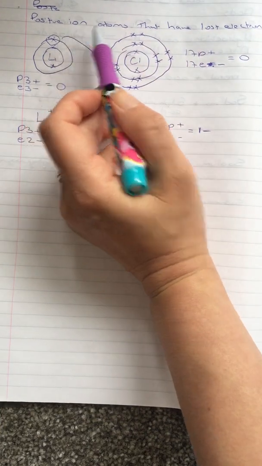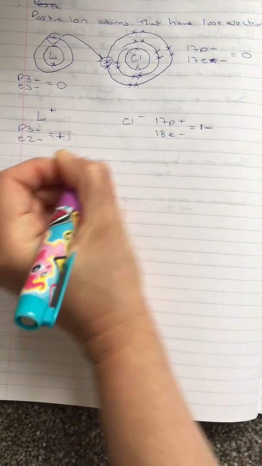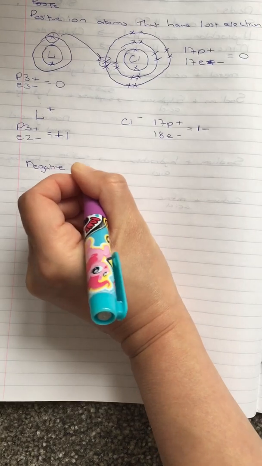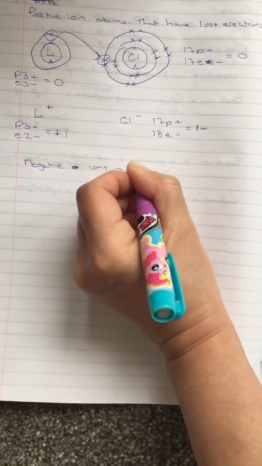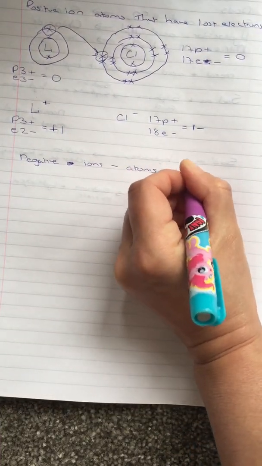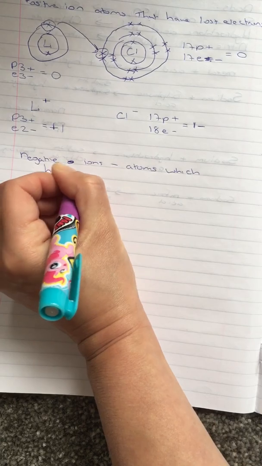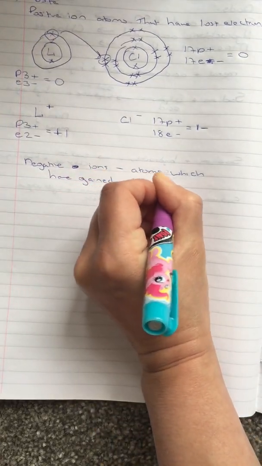If they're positive, they've lost electrons. If they're negative, it means they have gained electrons. So negative ions are atoms, or groups of atoms, which I'll show you in a minute, which have gained electrons. So they've gained a negative charge.